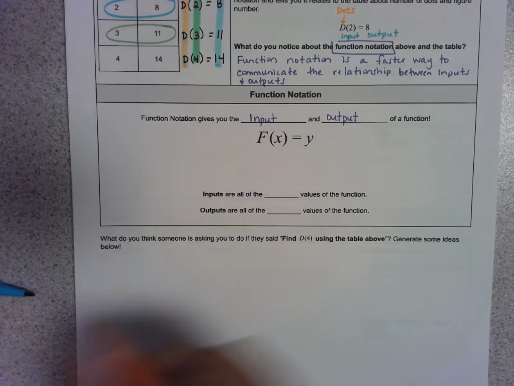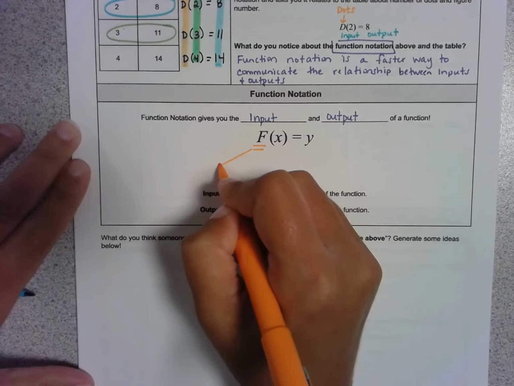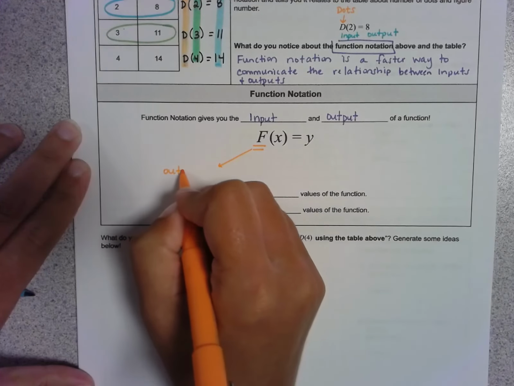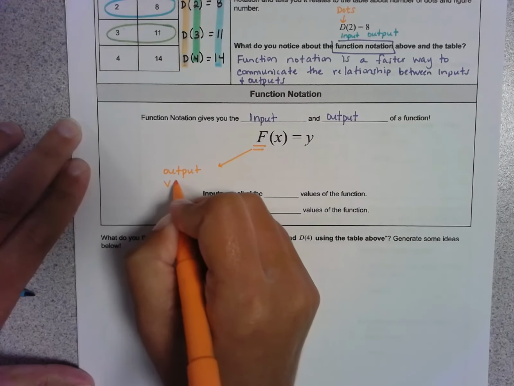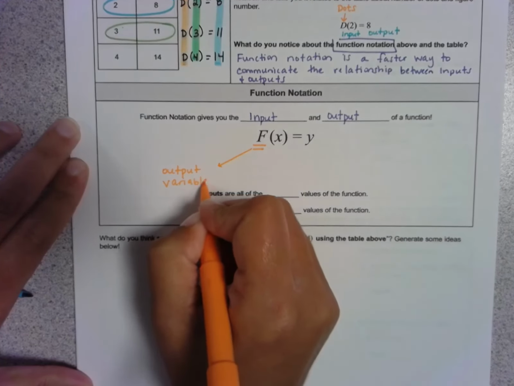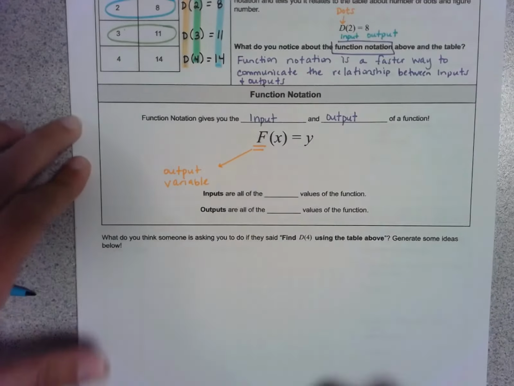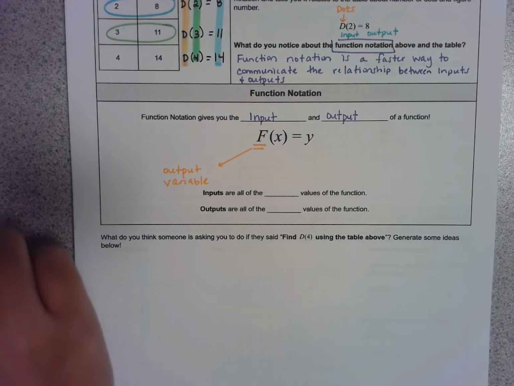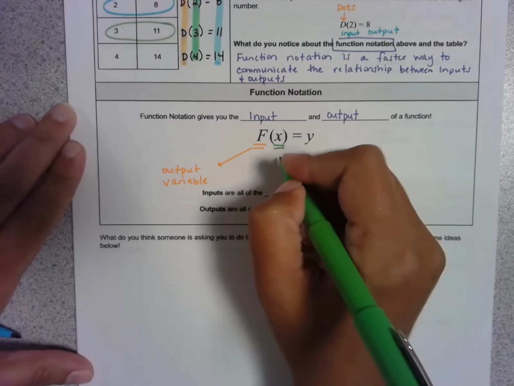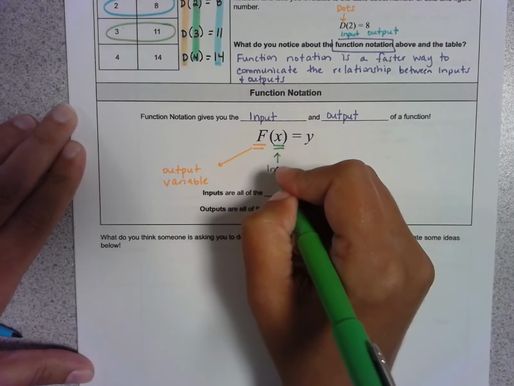So this letter on the outside here is always the output variable. In the example above, we use the letter D because we were counting the number of dots. Inside of the parentheses is always the input number.